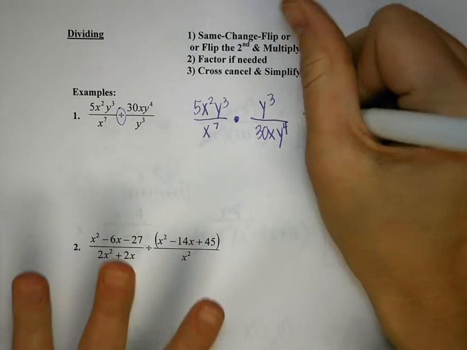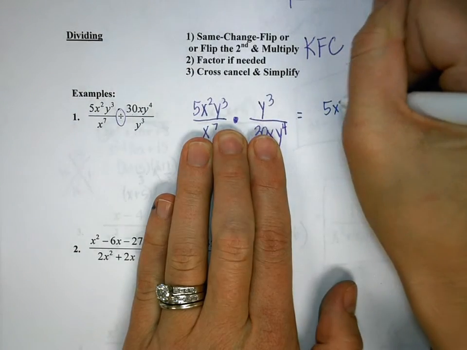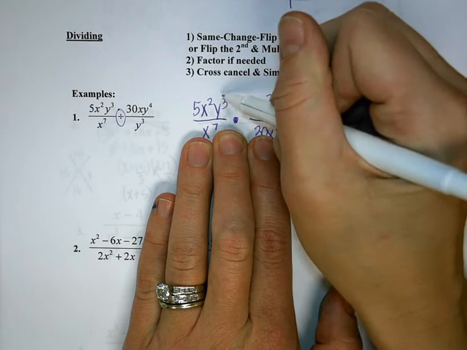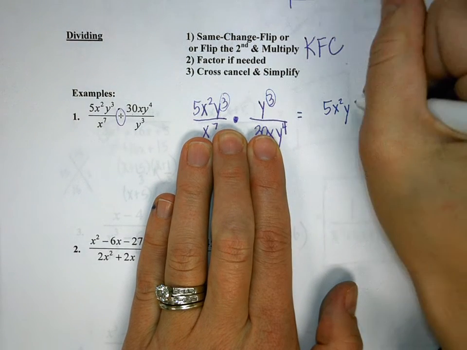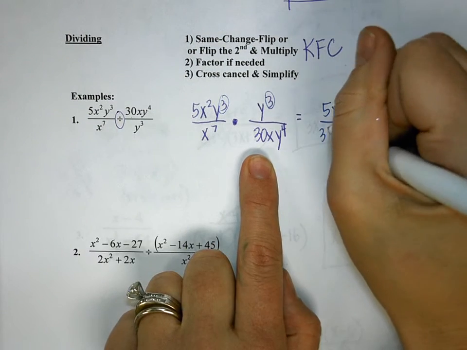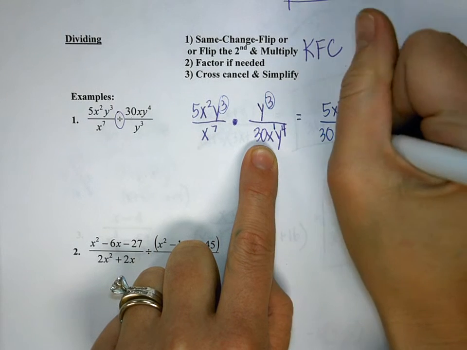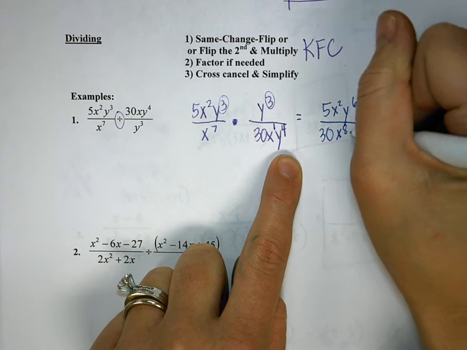Just like we did on our multiplication, I suggest you simplify your top and your bottom before you reduce. So if I go through and rewrite this, I have 5. On the top, I only have x squared. And then with the y's, I have 3 and another 3, and we add those together to make 6. In my denominator, I have a 30. I have x to the 7th and an x to the 1st, which makes x to the 8th, and then a y to the 4th.